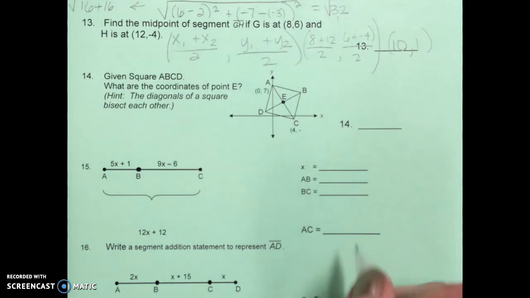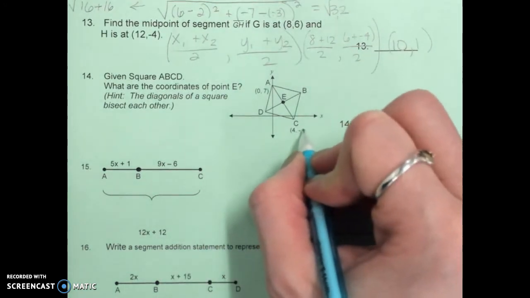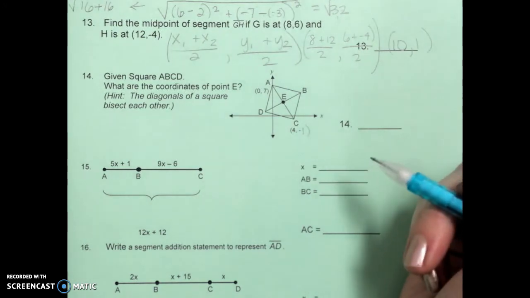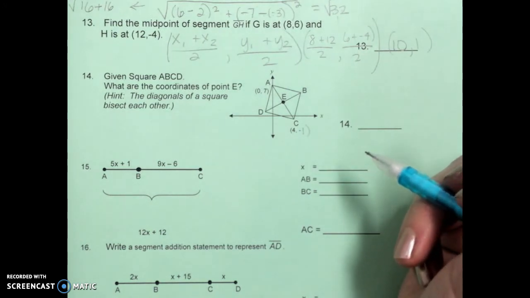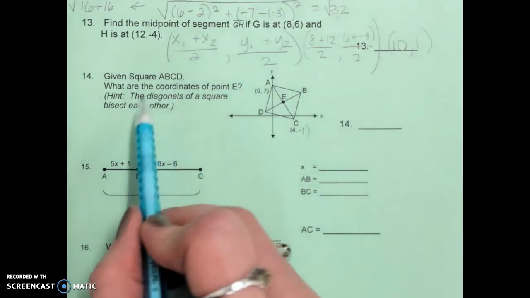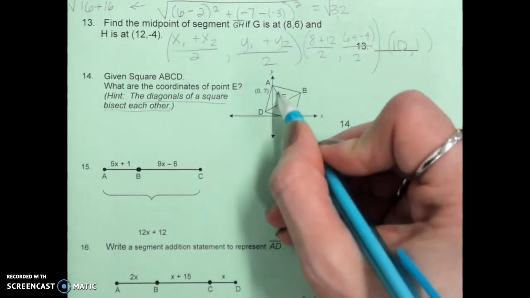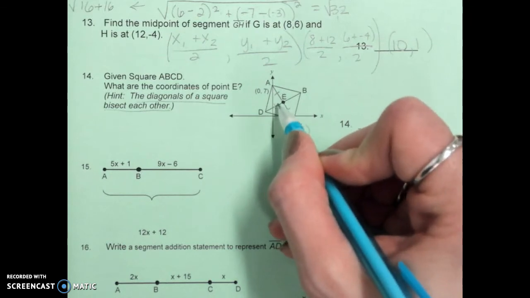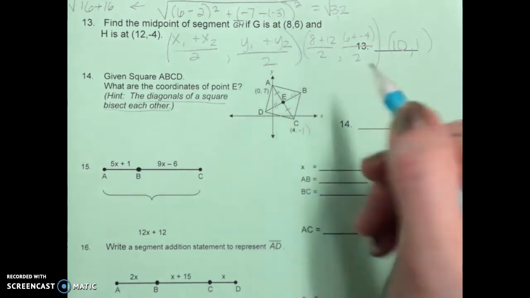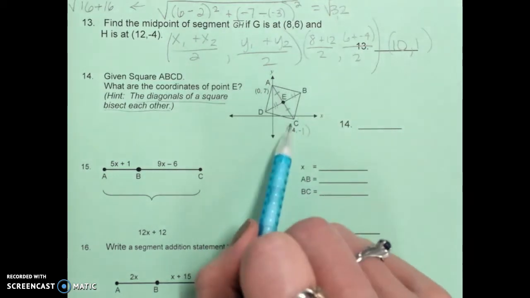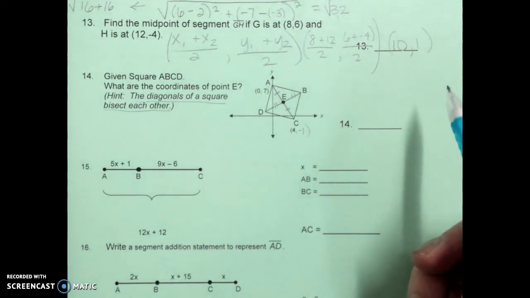Number 14. This is where I told you that point C is negative 1. I don't know what happened to it. I just got cut off. So the coordinates of point E, what's important is to know that the diagonals of a square bisect each other. So that means that this is congruent to this, and this is congruent to this. So essentially, point E is the midpoint of A and C. So we're looking for the midpoint.